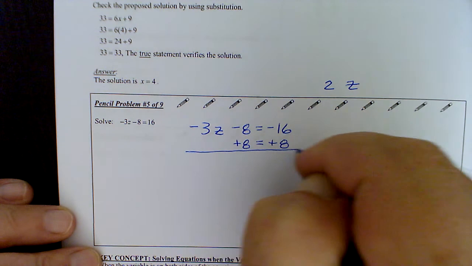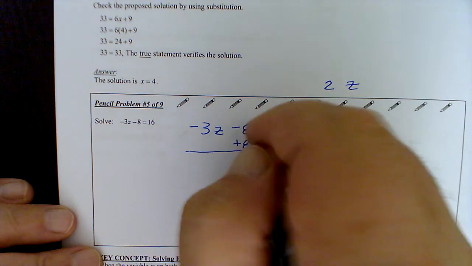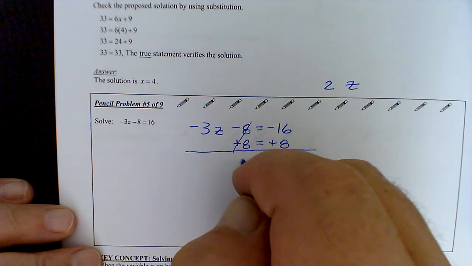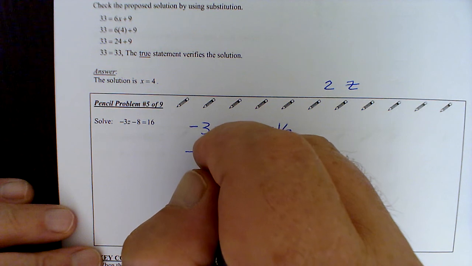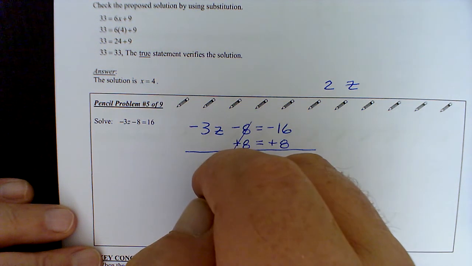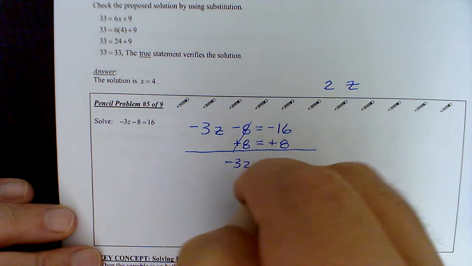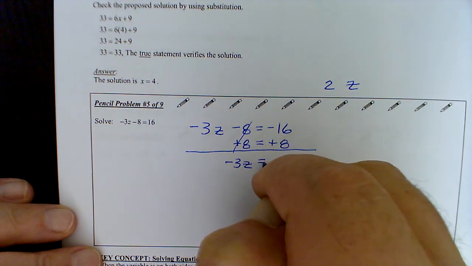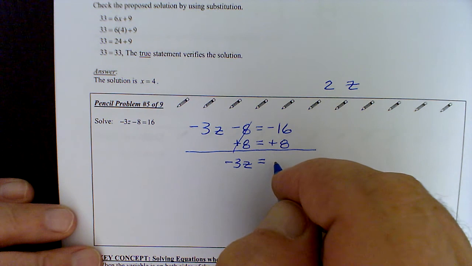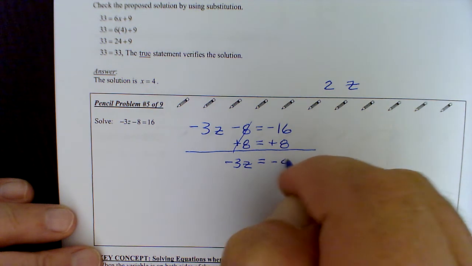Draw the long addition bar. Now, these 8's are gone. There's 0. There's no need to write a plus 0 there. And this negative 3z, you don't have to just bring it down in the position that it is in. You could bring it down and tuck it right next to the equal sign. And then do the arithmetic here, and we get negative 8.